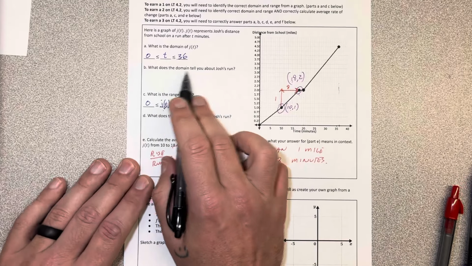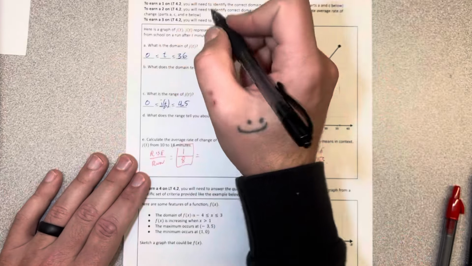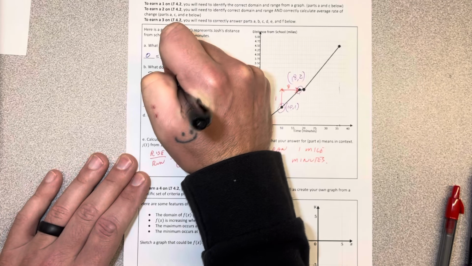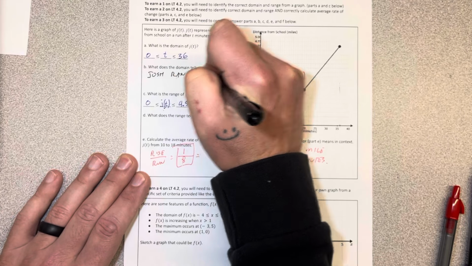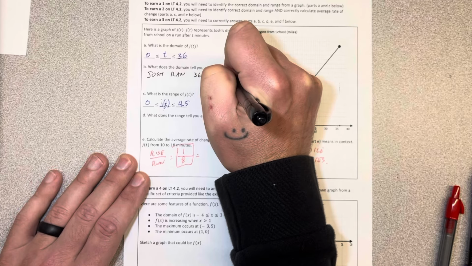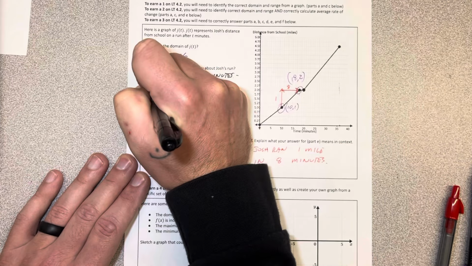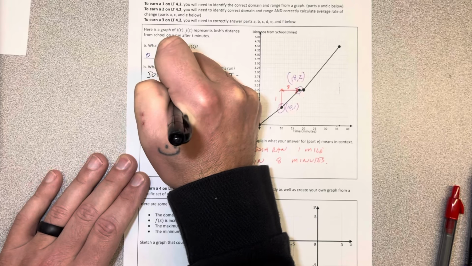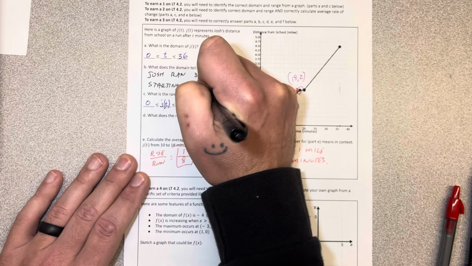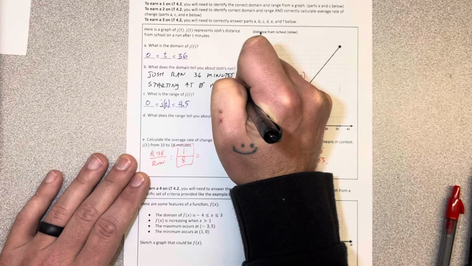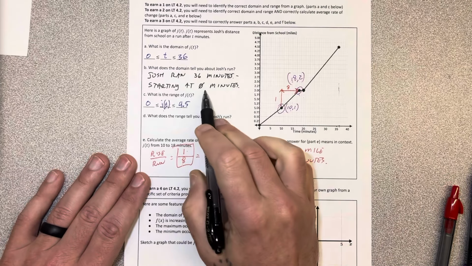The domain, what does it tell you about Josh's run? It says Josh ran 36 minutes. And if you want to be over the top, you can say starting, it's kind of overkill, at 0 minutes. So there was a time where Josh was running 0 minutes.